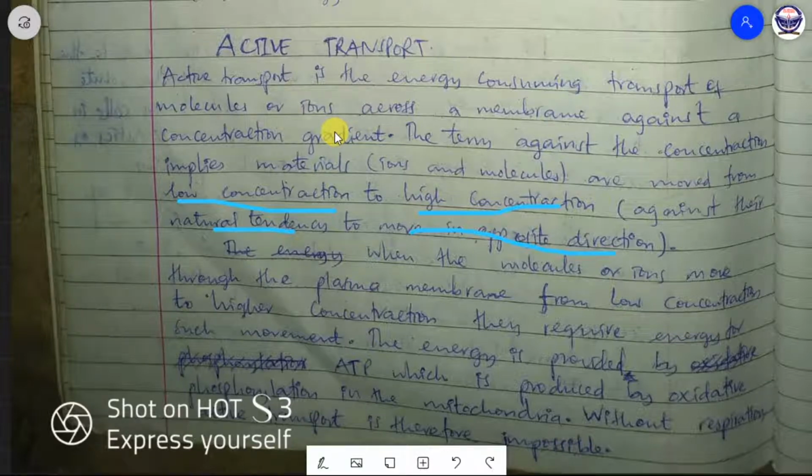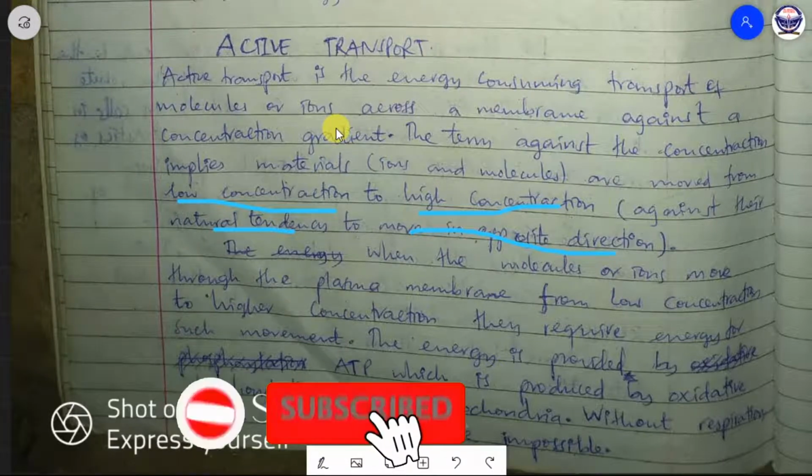Facilitated diffusion is similar to active transport because facilitated diffusion occurs through protein channels which are present on the cell membrane. Also, active transport occurs through protein channels, but the difference is that the protein channels used in active transport require ATP in order to function.